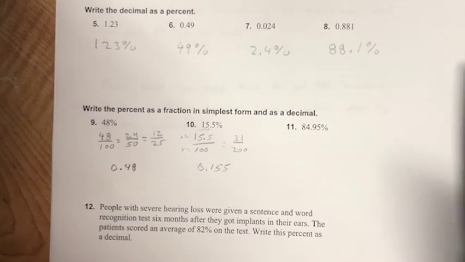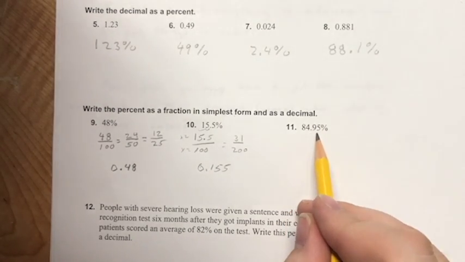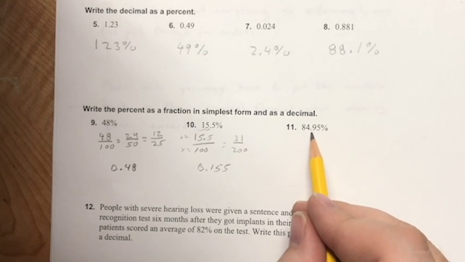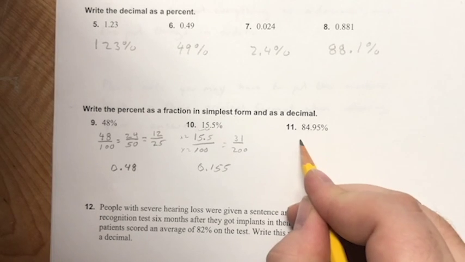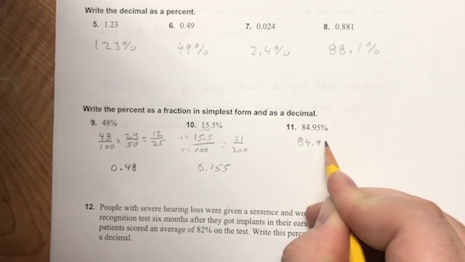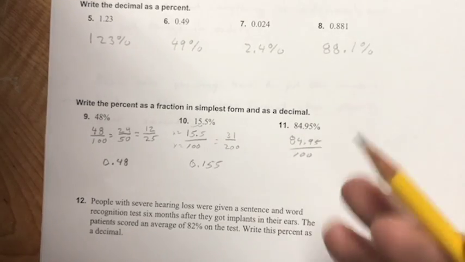Okay, I wasn't sure, to be honest with you. I had to double check myself. And then the same thing here. I really don't like this one already because I have 0.95. I'm not even going to worry about trying to do this by saying 84.95 out of 100. That's my fraction, but this is not a good fraction.